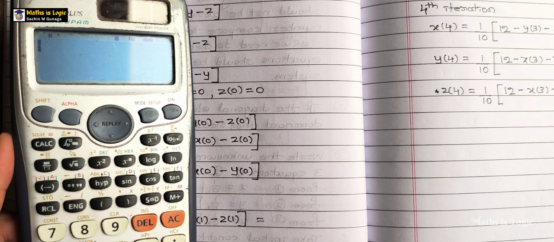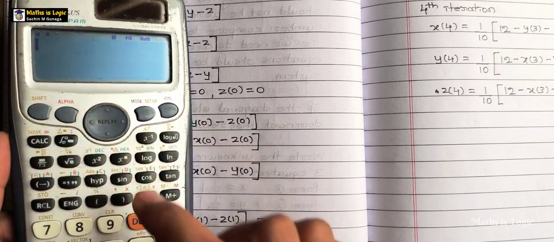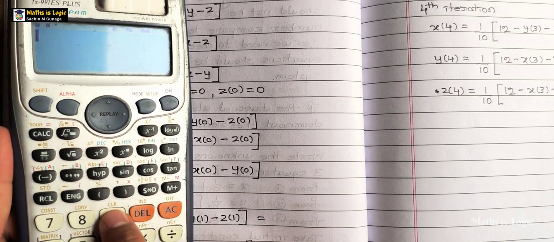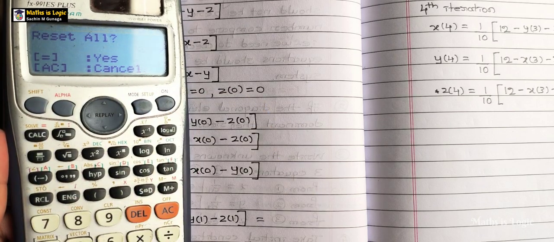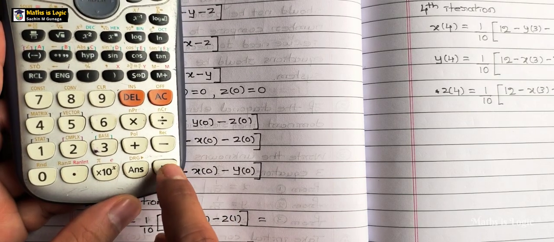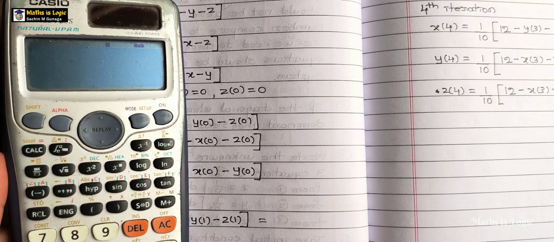So first reset the calculator. So how to reset? Press shift then 9, that is clear, then 3, 2 times equal, correct, 2 times equal, so that time it will reset.